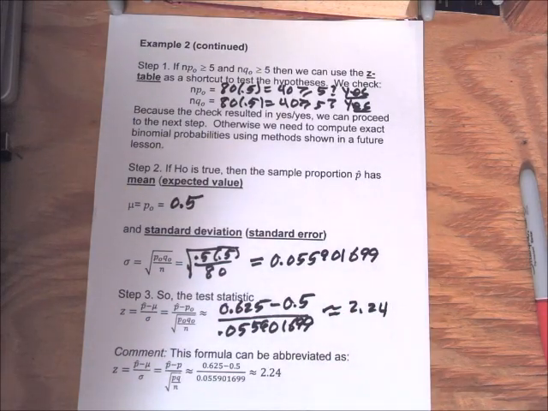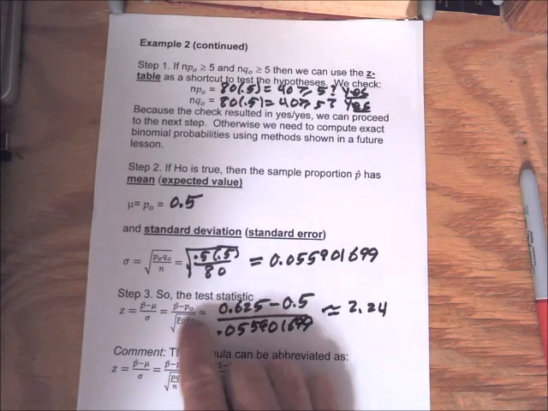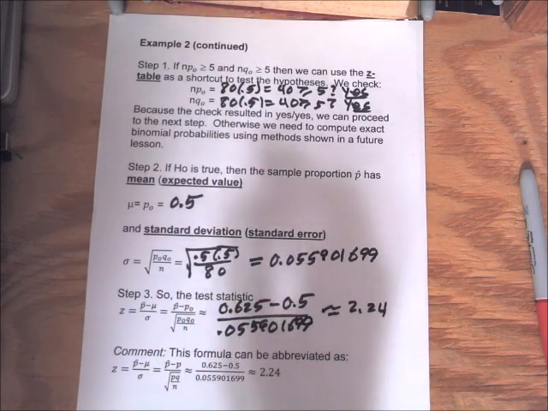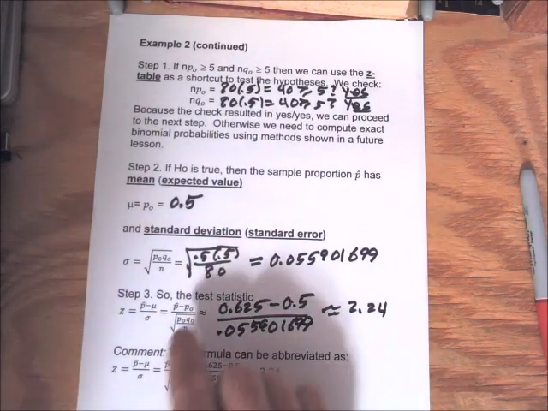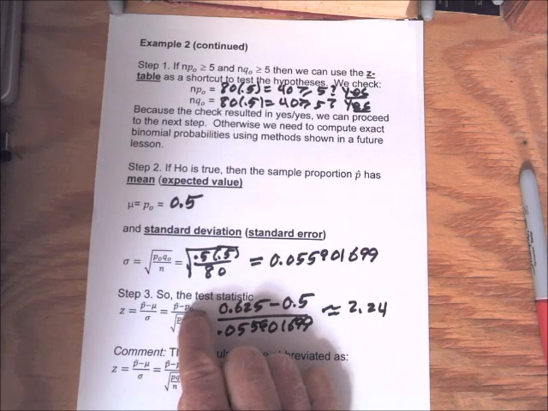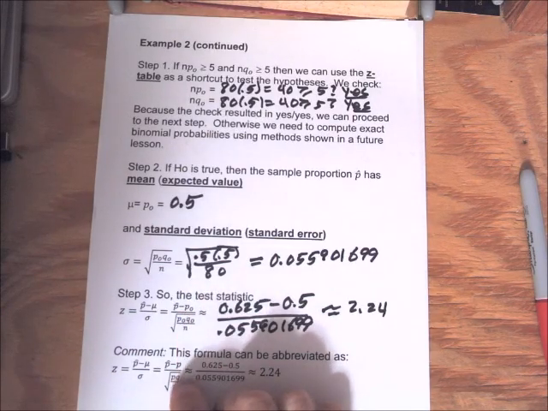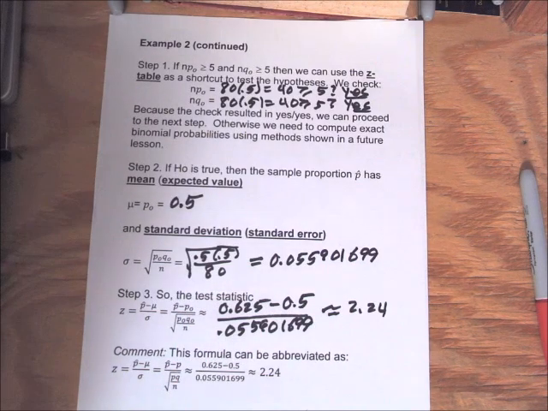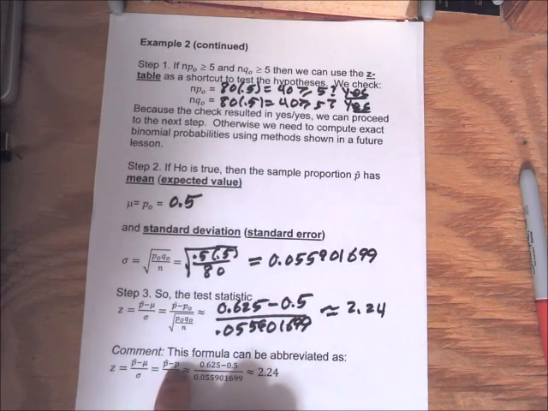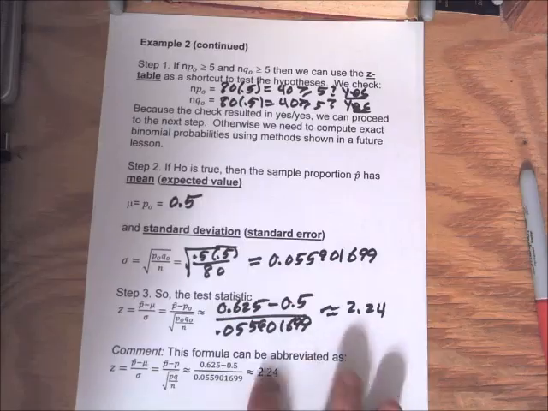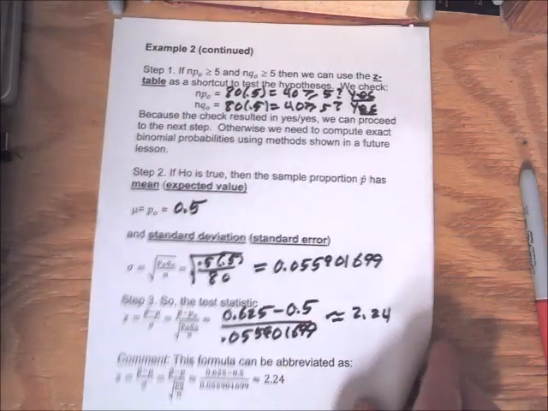The formula can be abbreviated. You can leave off the zeros. The zeros make it clear that what we're putting in for p are the null values, but often it's just written without the subscripts, and it's understood that you want to put in the null values. So you can write p-hat minus p without the zero on the end, and so forth. But in any case, you get a test statistic of 2.24.